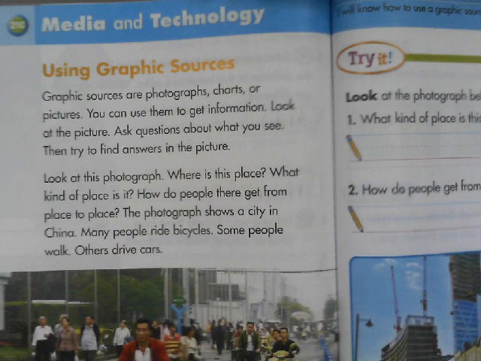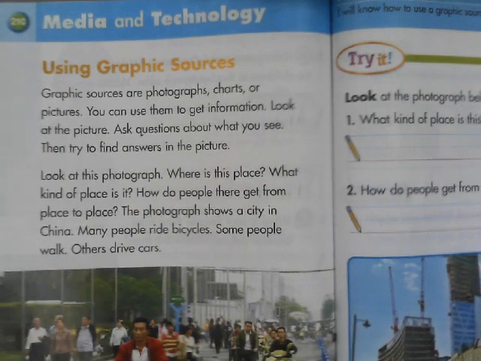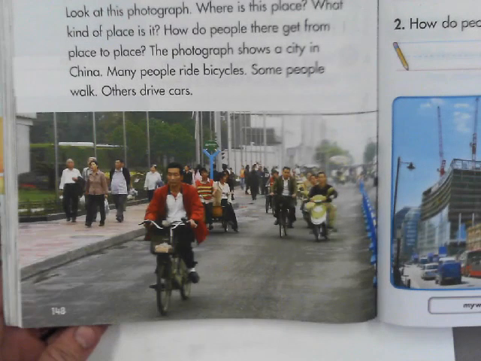So we want you to look at the photograph below. Where is this place? What kind of place is it? How do people get from place to place? The photograph shows a city, and it's a city that's in China. Many people ride bicycles. Some people walk. Others drive cars. So by looking at this picture, we can gather some information.